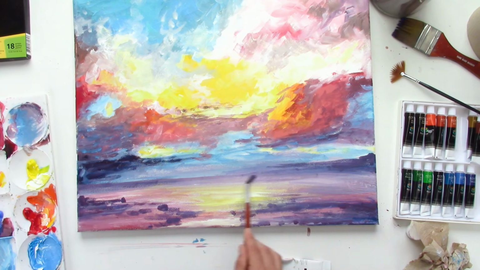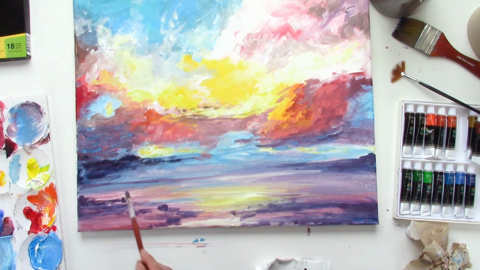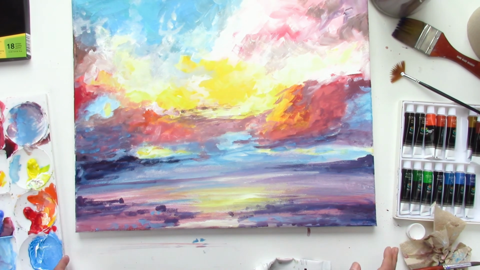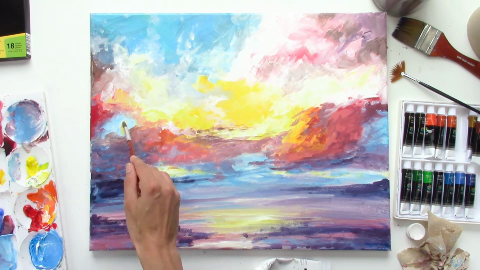And you know what? There's no right or wrong way to paint a beach scene. So if you want to paint one that looks more abstract, or you want to paint one that looks more realistic, go ahead, I have a tutorial for you. And lots of lessons to help you discover your style and preferences.